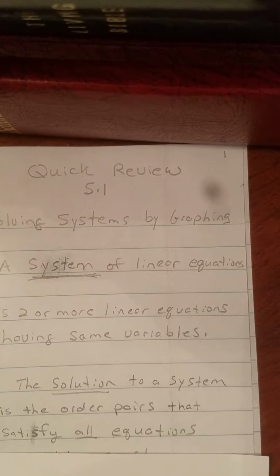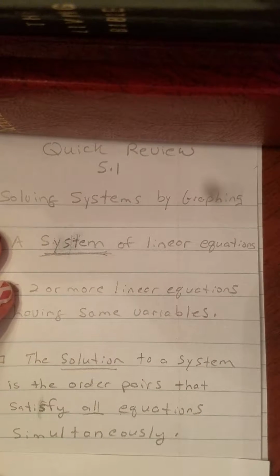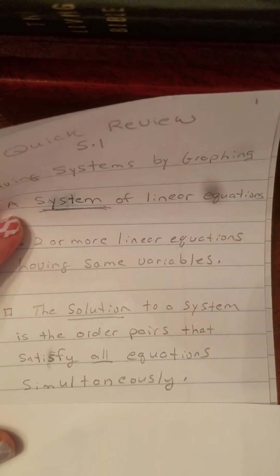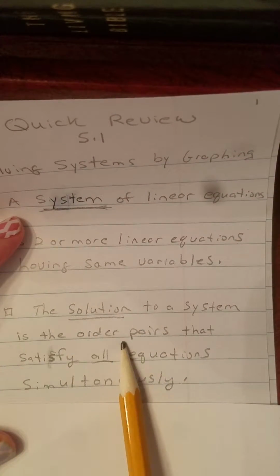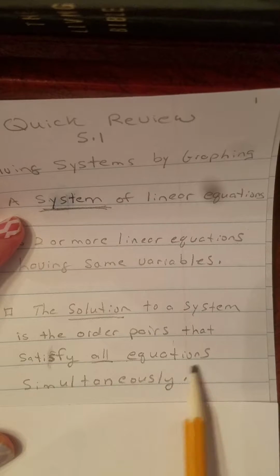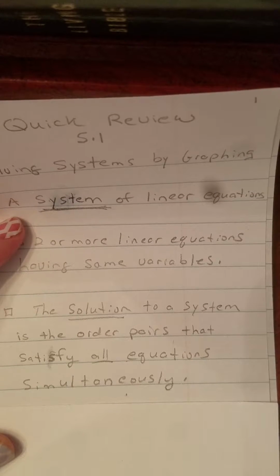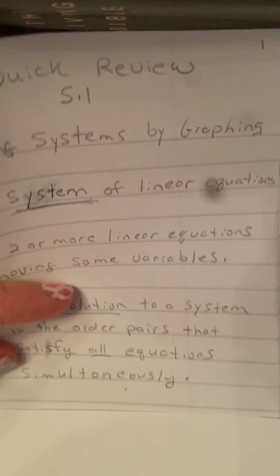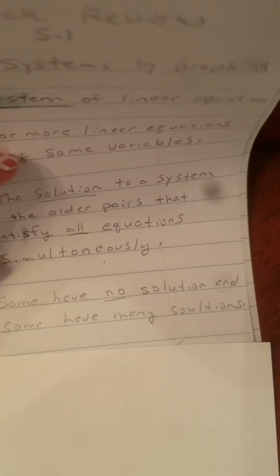Now, the solution to a system is an ordered pair that satisfies all equations simultaneously. So it could be one ordered pair, it could be several ordered pairs, but it has to satisfy all the equations of the system to be considered a solution. Some have no solutions, and some have many solutions, and some have just one ordered pair solution.